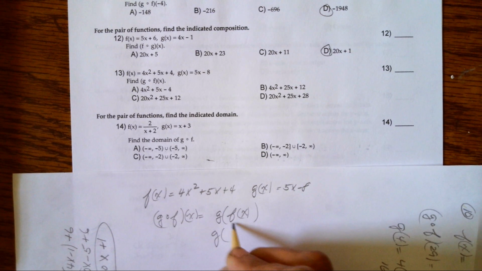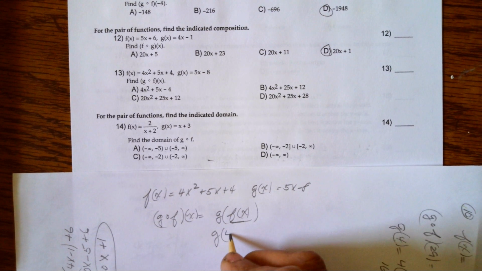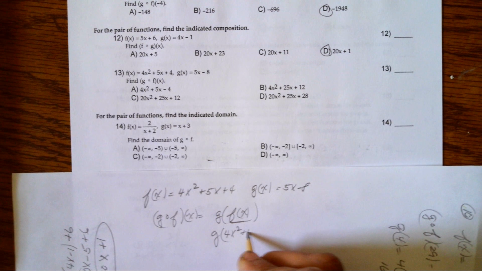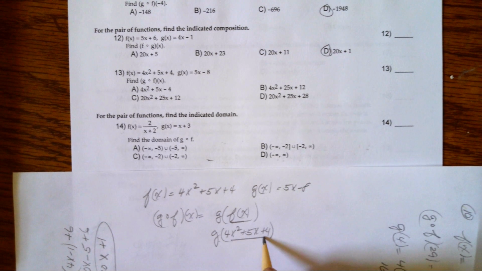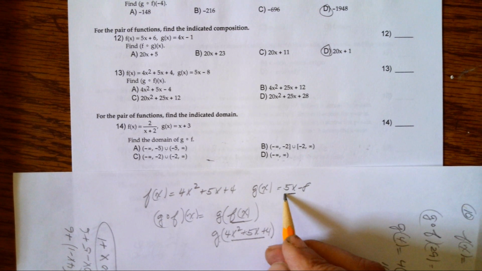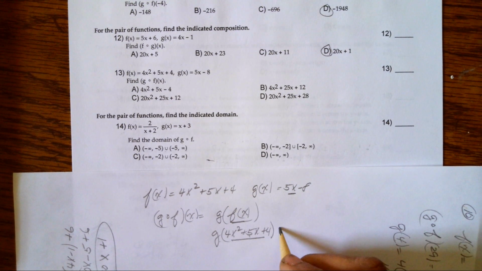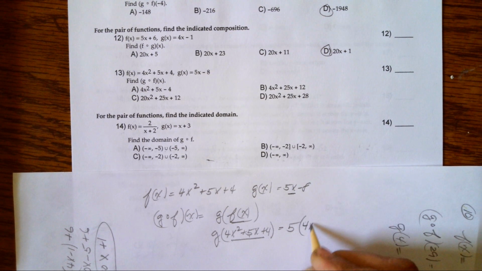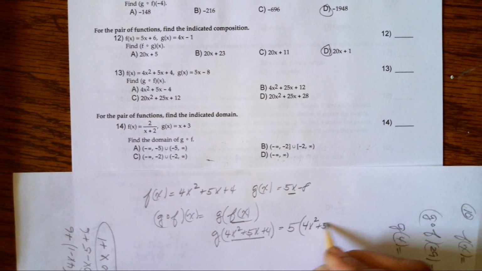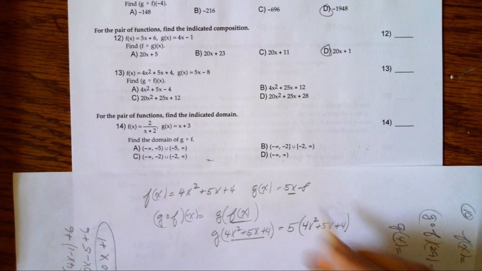What is the f function? It's right here. 4x squared plus 5x plus 4. Find g of this. So wherever I see x in the g function, I'm substituting in this trinomial. 4x squared plus 5x plus 4.